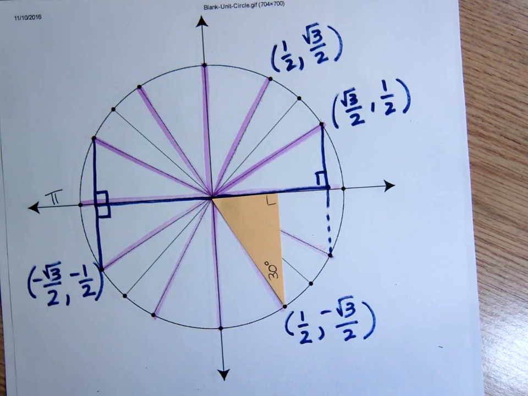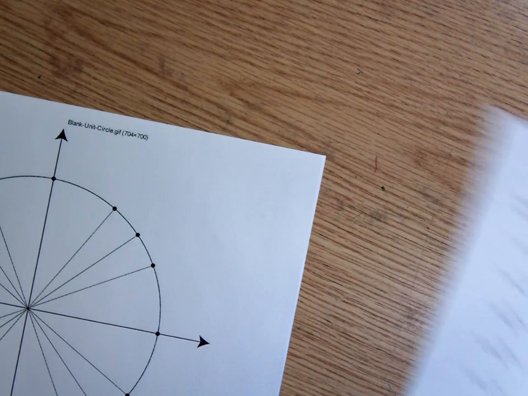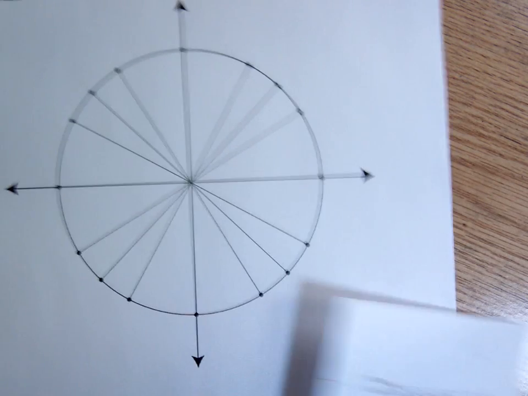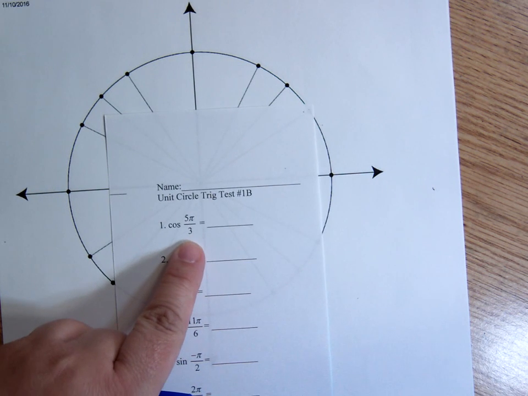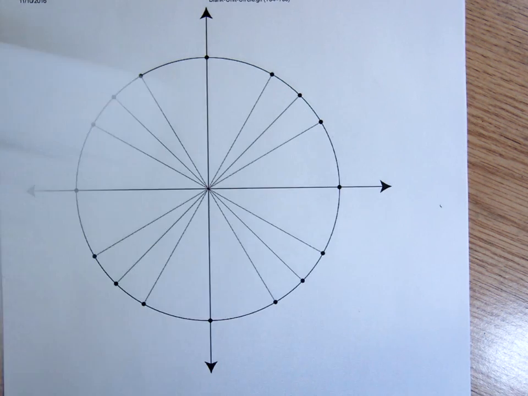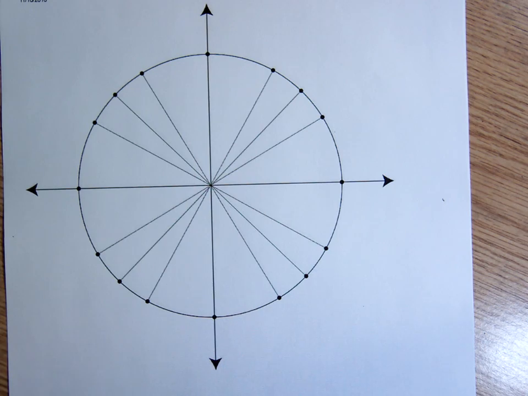Okay, so the key thing in doing any of these, if I'm going to find the cosine, sine, secant, any of them, is figuring out the coordinates of the point. So for instance, number 1 here, cosine of 5 pi over 3. First I've got to think about where 5 pi over 3 is.